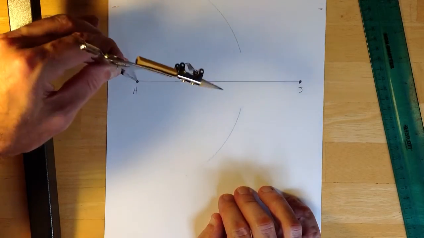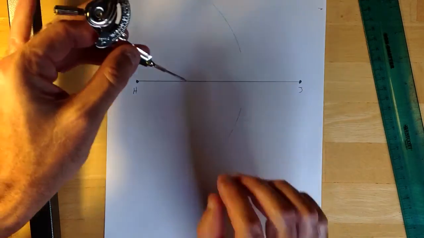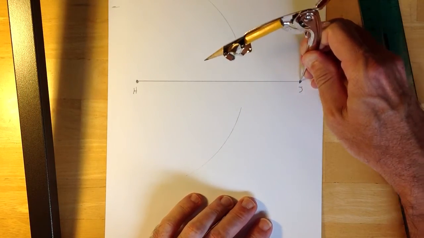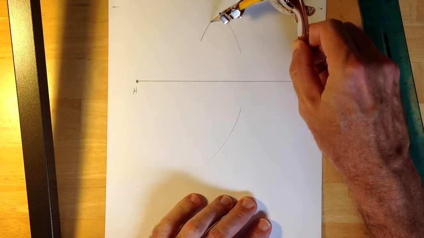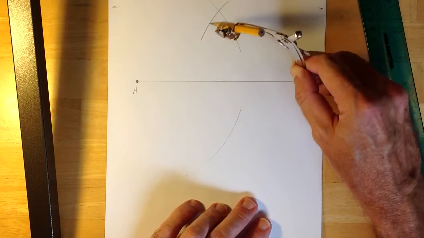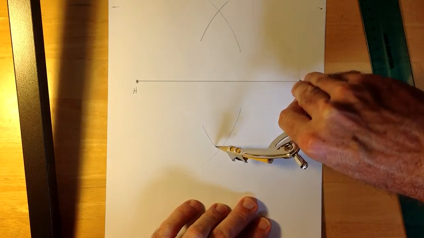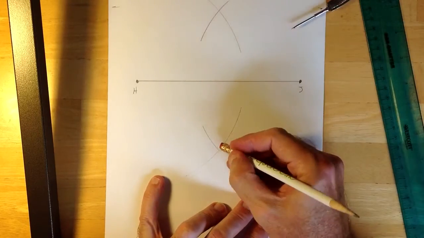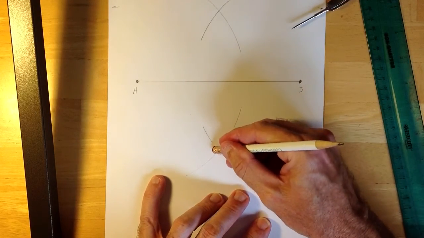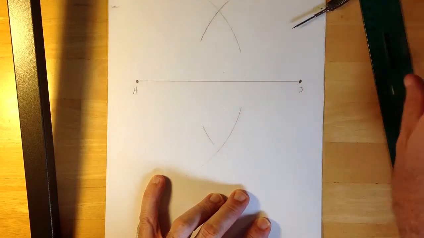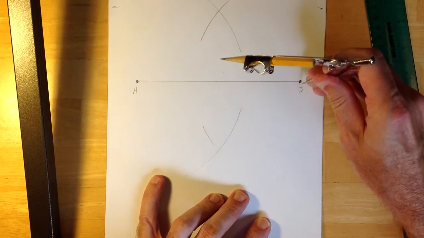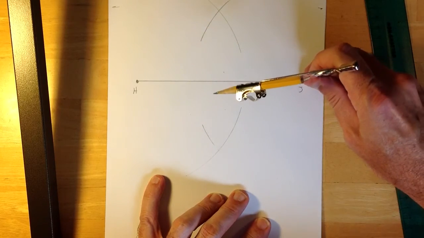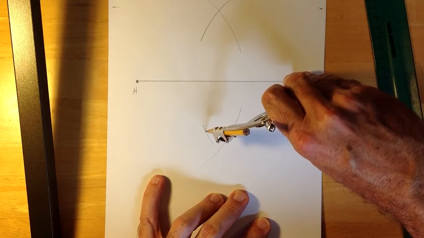Now, without moving the compass at all, I'm just going to take it up, hold it by the leg, and put it on point J. Alright, and then I'm going to draw to make X marks the spot, okay? At the top, and then also at the bottom. Oops. My compass slipped from point J as I was drawing it, so you have to be careful. Okay. There we go. Now I got it better.